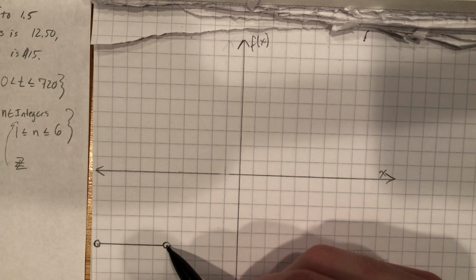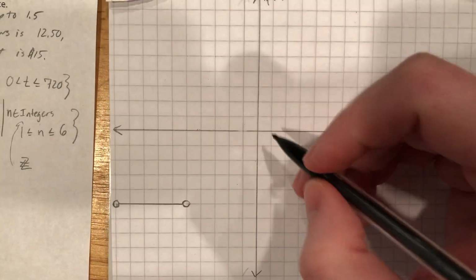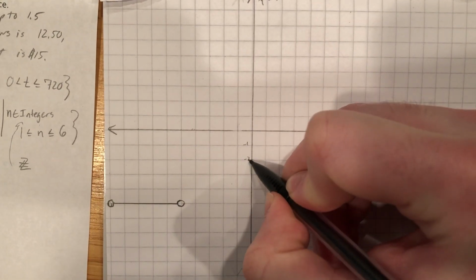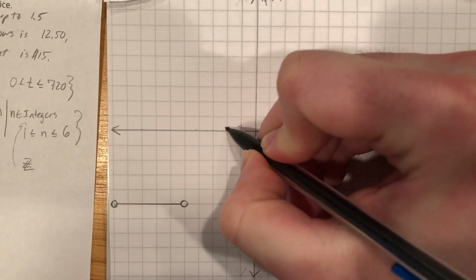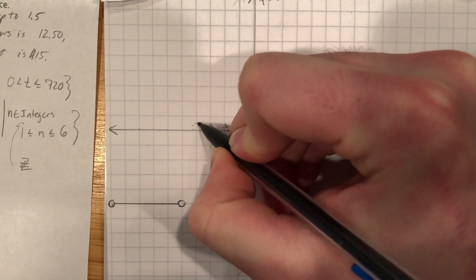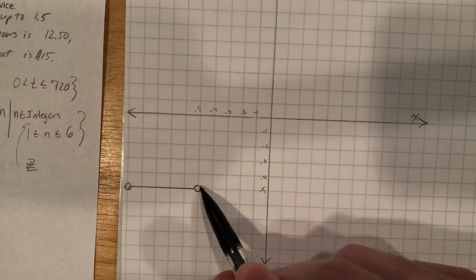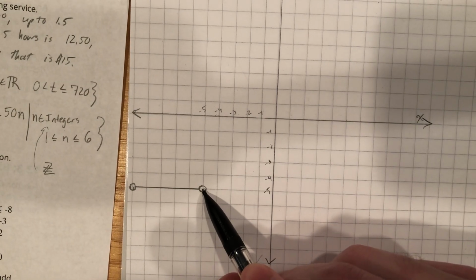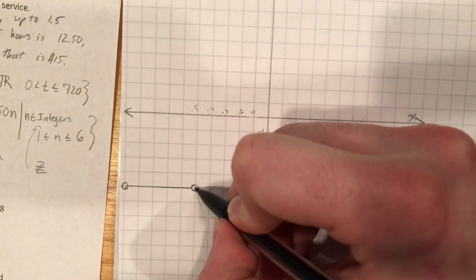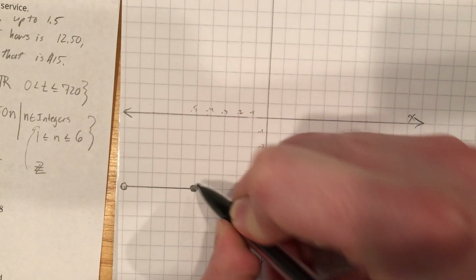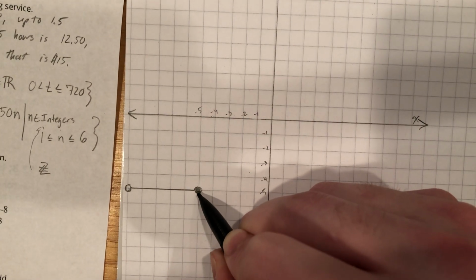So if I'm looking at my axis, let me label this for you. -1, -2, -3, -4, -5, 1, 2, 3, 4, 5. This point is y equals -5 and x equals -5. So that point is going to be filled in because that's where the function is at that point.